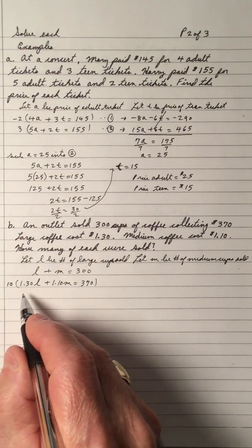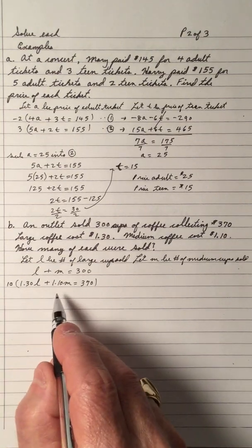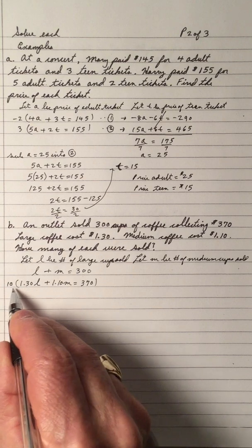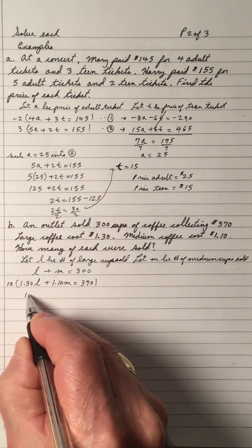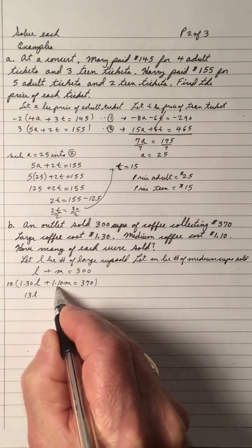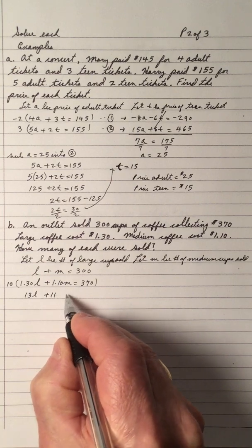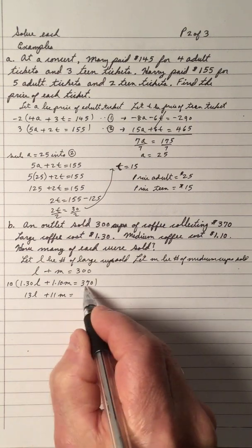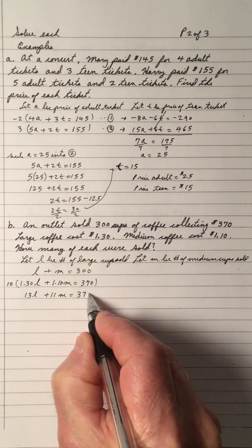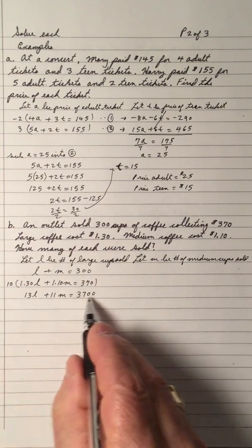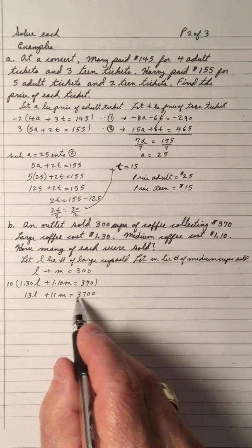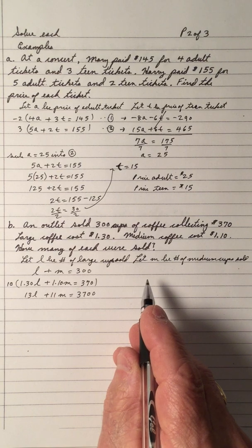Because if you don't want any decimals, you want to eliminate the decimals. So what happens? When you multiply by 10, you get a 13. Multiply by 10, you get 11. And multiply by 10, you get 3,700. Now notice you have no decimals. I find that's better to deal with.